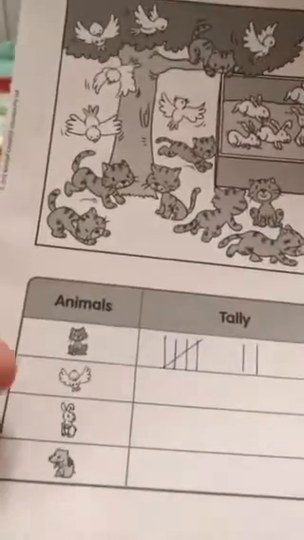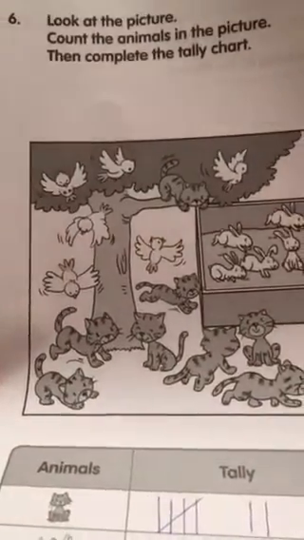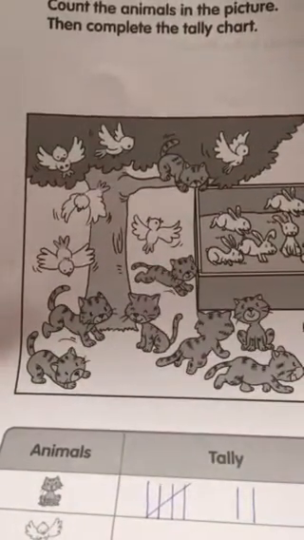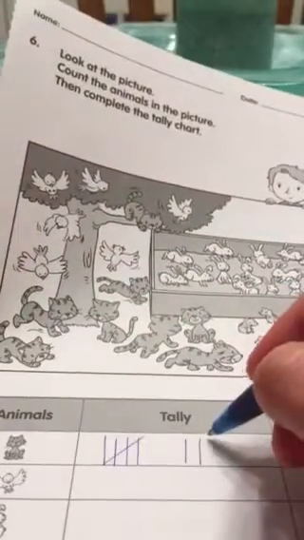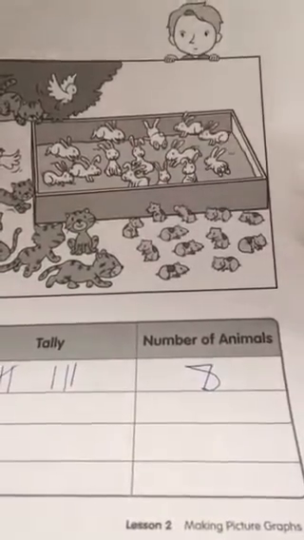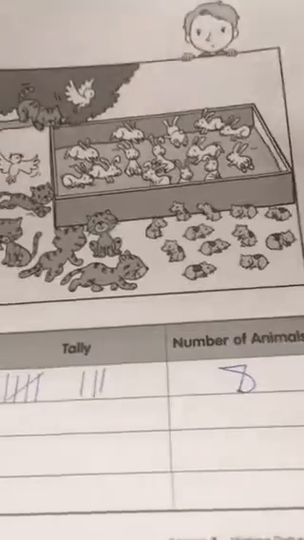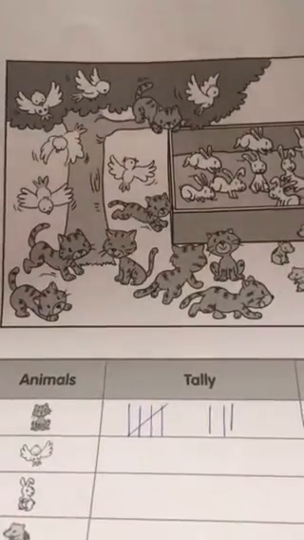And remember, it's important to leave spaces between sets of tally marks. Okay, next on the graph is the birds. So take a look at the picture. And you know what, boys and girls, I just noticed something. There's a cat up in that tree. So I need to add one more tally mark, and we actually have 8 cats in the picture. Good thing I caught that. I bet some of you noticed that though.